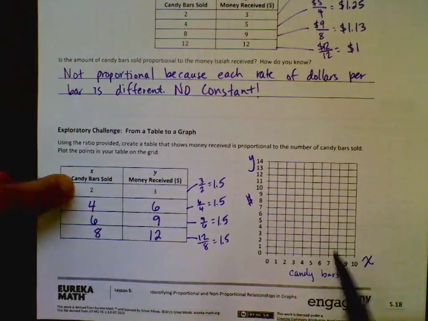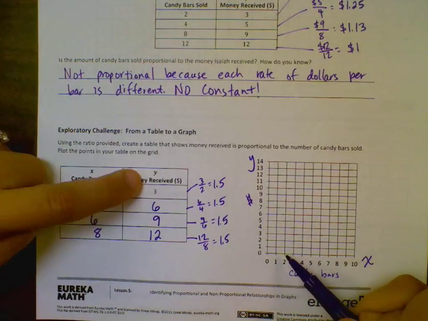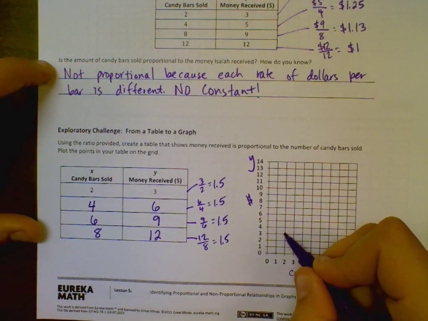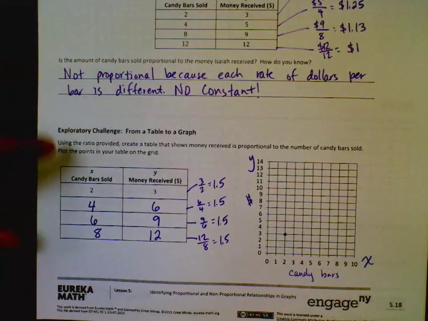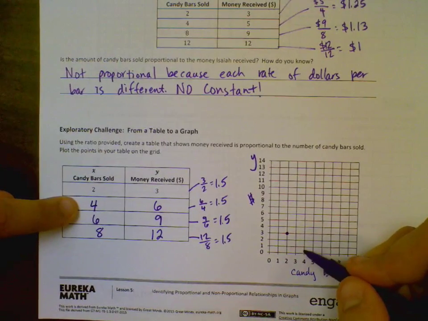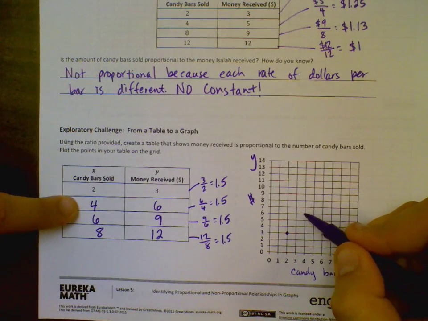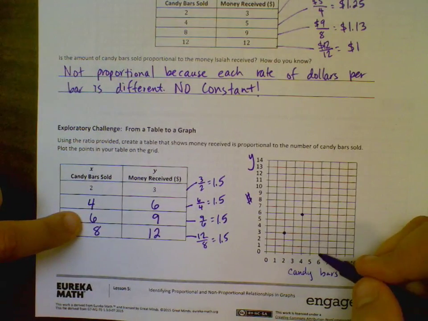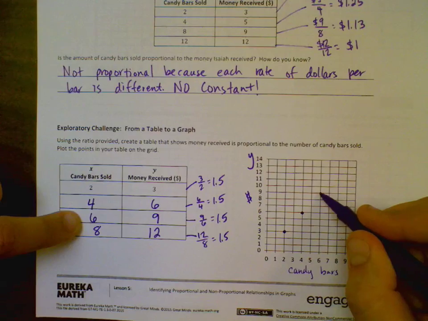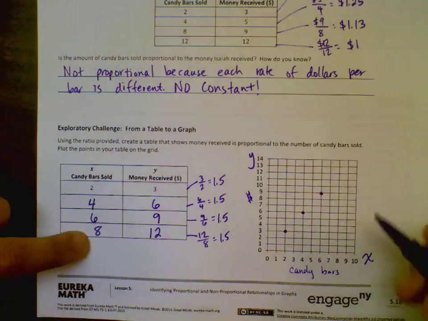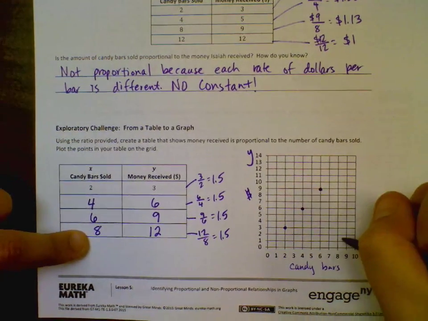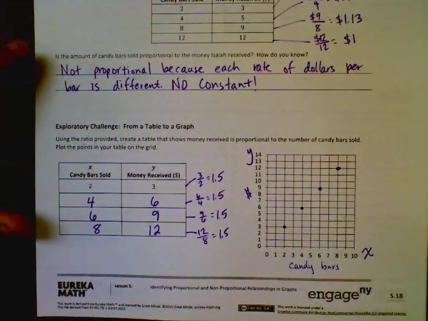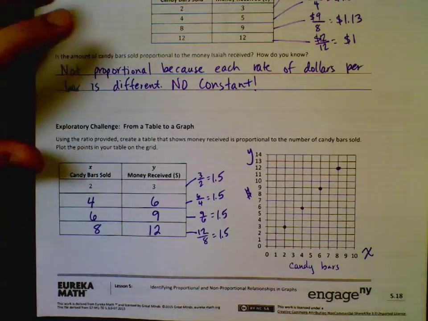So if I see that I have 2 candy bars sold and I got $3, I'm going to see that 2 candy bars, $3 point, and I plot that. 4 candy bars for $6. 6 candy bars for $9. And then there's 8 candy bars for $12. Go ahead and plot that, and you can pause and catch up with me.